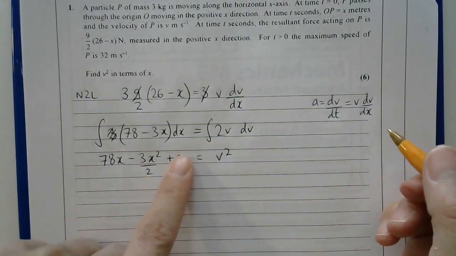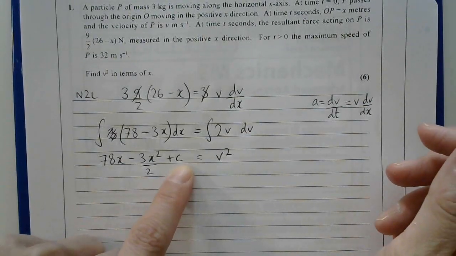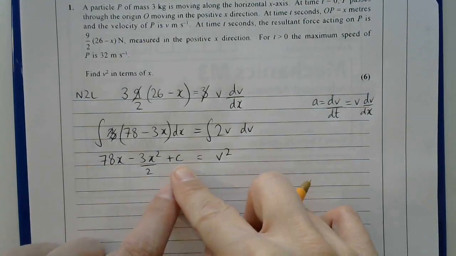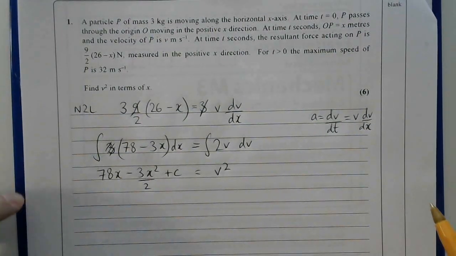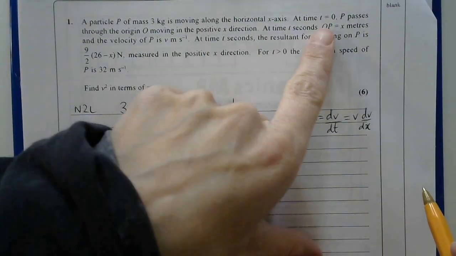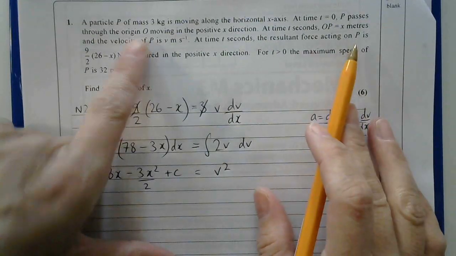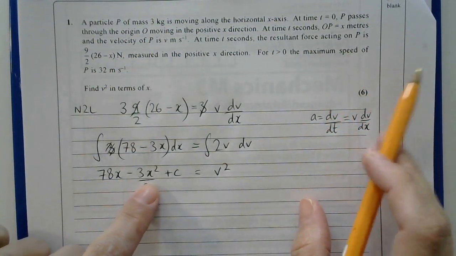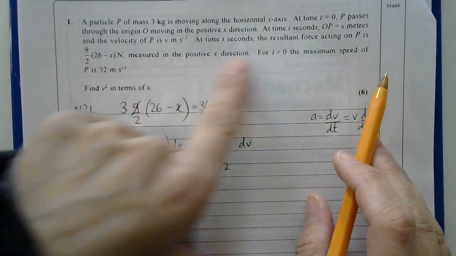Okay, so now I need to find what c is, so I need to try to pop some initial conditions in so that I can find out what c is. In this case, they told me when time is 0, and P is at the origin, so x is 0, but I don't have the relationship between x and t. Reading on, they didn't say anything else.